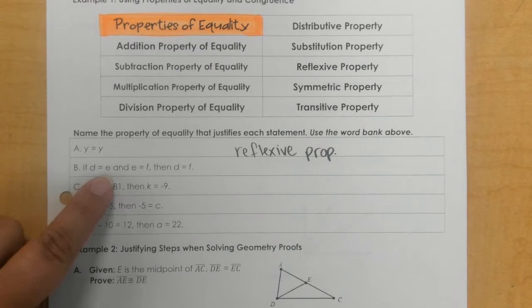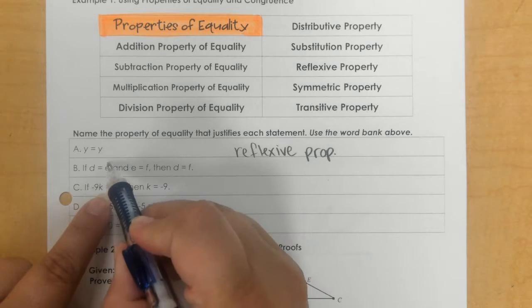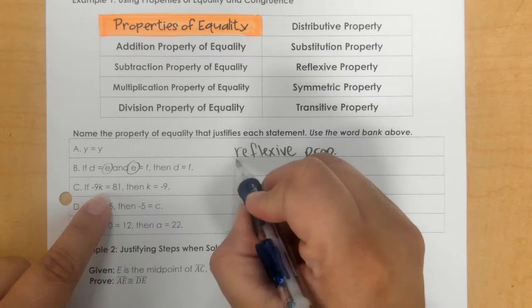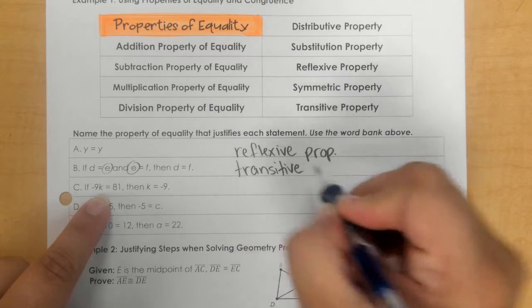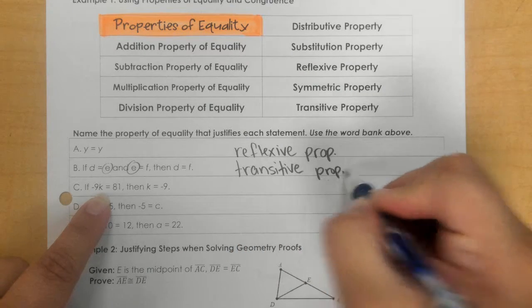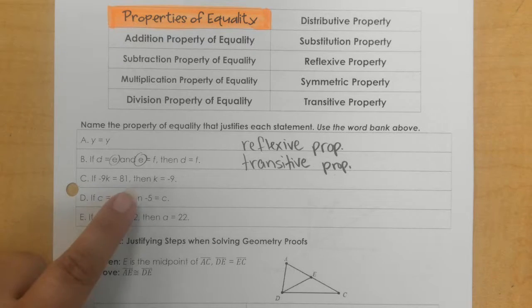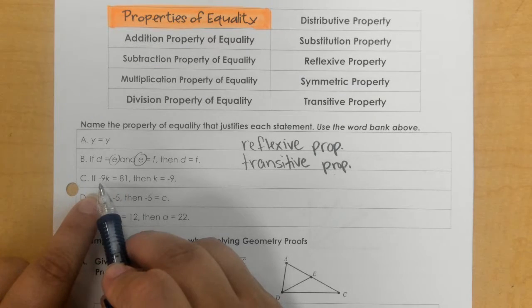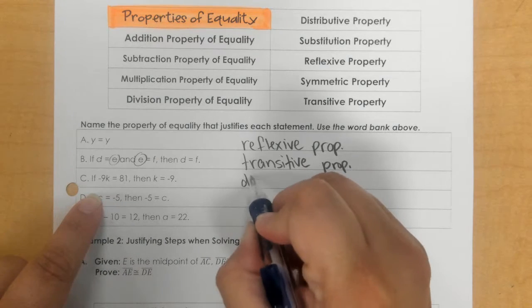For D equals E and E equals F, then D equals F. So that one is where that E repeats, which is transitive. For letter C, to go from the if statement to the then statement, they would have to have divided by -9 to both sides, which then means division property of equality.